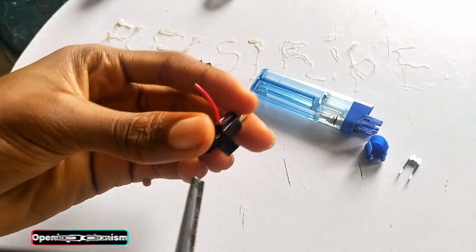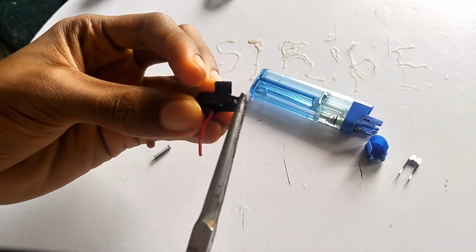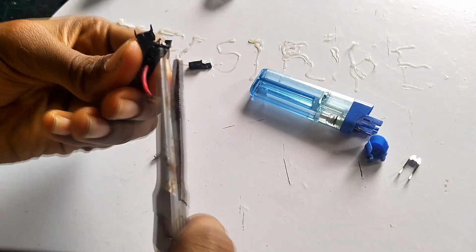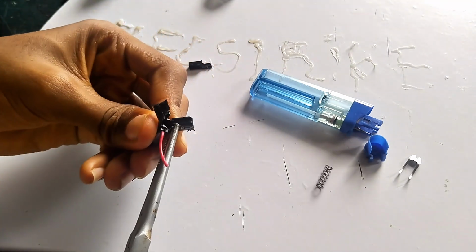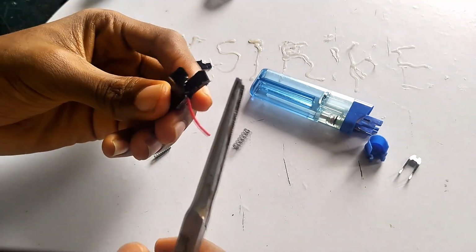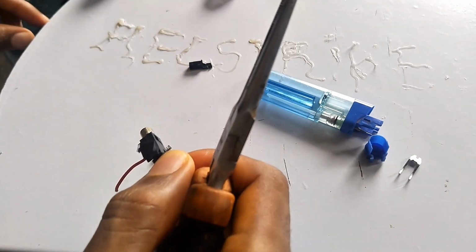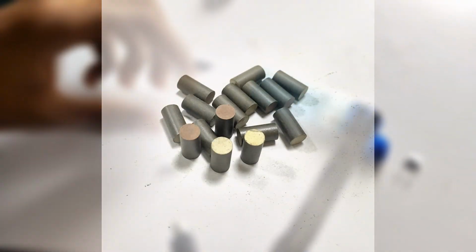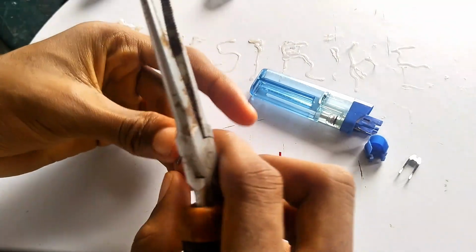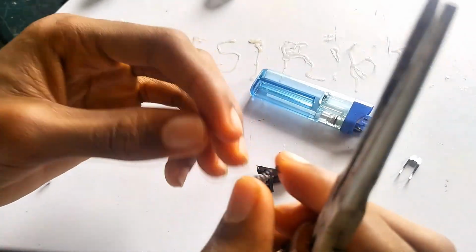But I was thinking I hadn't got the crystal until I went online and saw that the type of crystal which is put into the lighter mechanism looks like this. Yes, I actually found the crystal. I was thinking this was not actually a crystal, but when I went online I saw it was actually a crystal, which is found in lighters. I said, okay, cool.